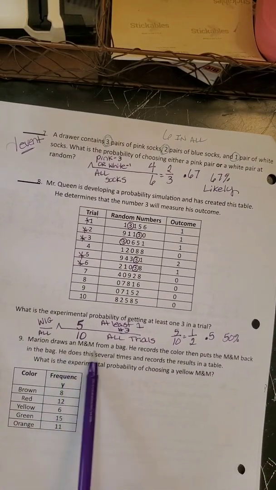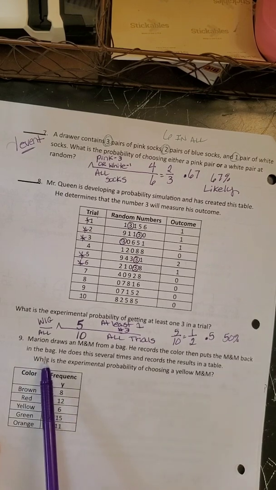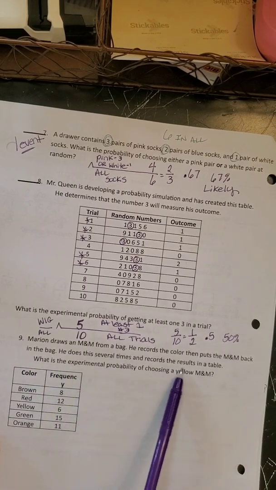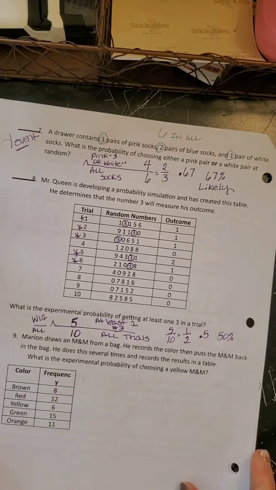Number 9, she's got a few more. Marion draws an M&M from a bag. He records the color and puts it back in the bag. He does this several times and records the results in a table. What is the experimental probability of choosing a yellow M&M?